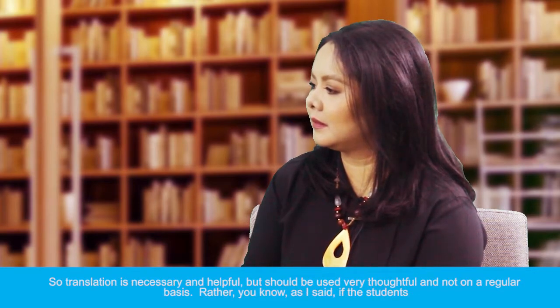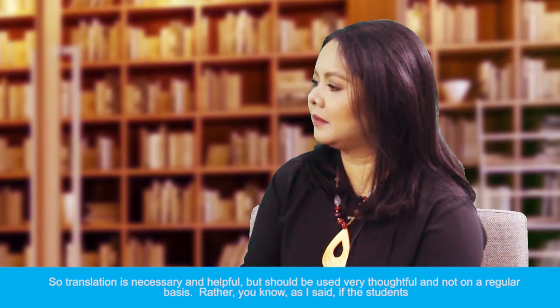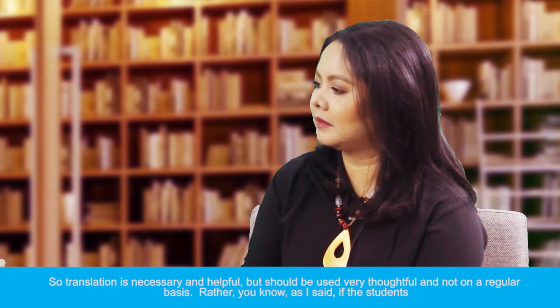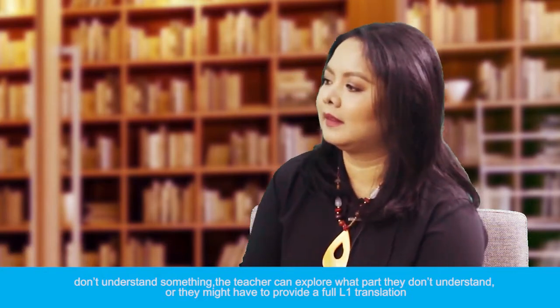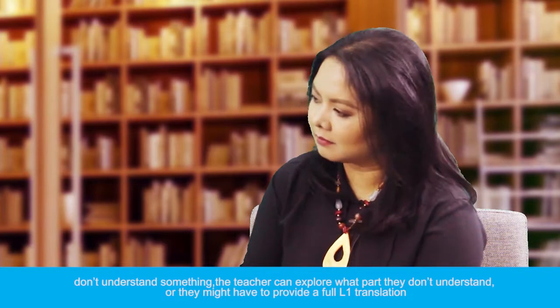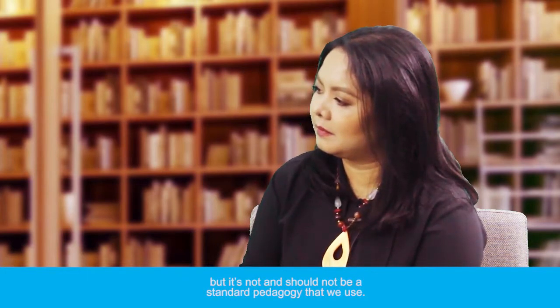So translation is necessary and helpful, but should be used very thoughtfully and not on a regular basis. Rather, as I said, if the students don't understand something, the teacher can explore what part they don't understand, or they might have to provide a full L1 translation, but it should not be a standard pedagogy that's used, right?